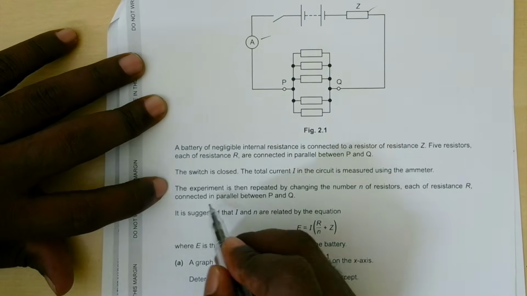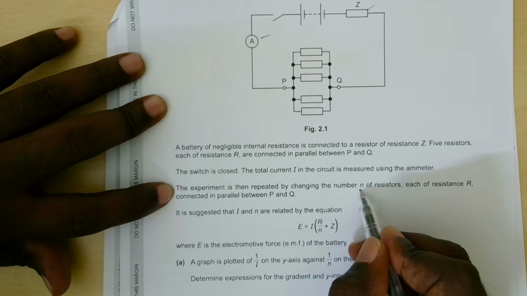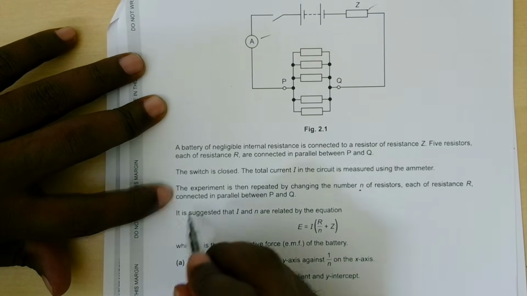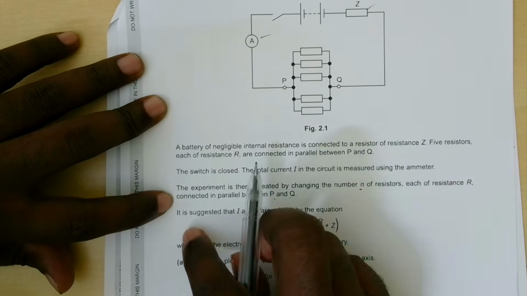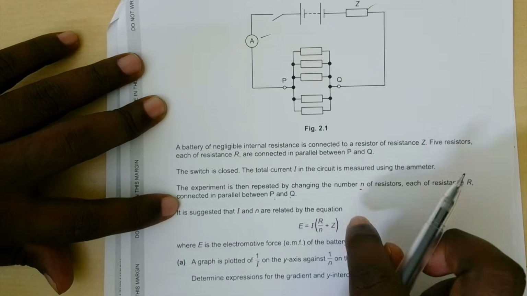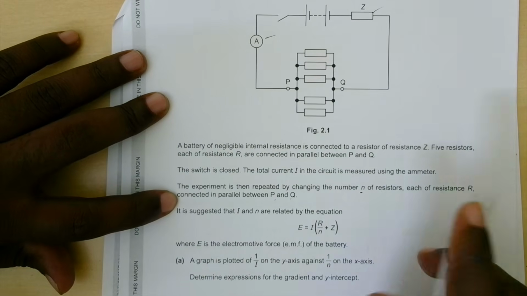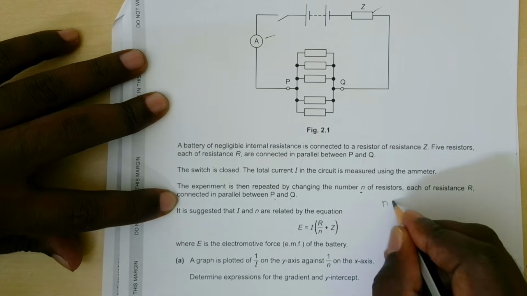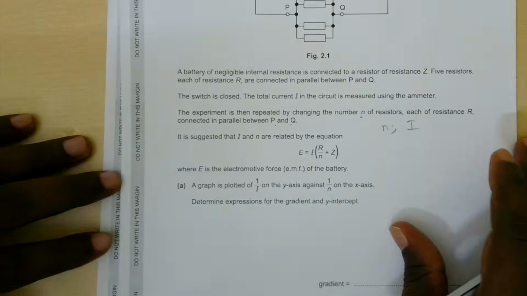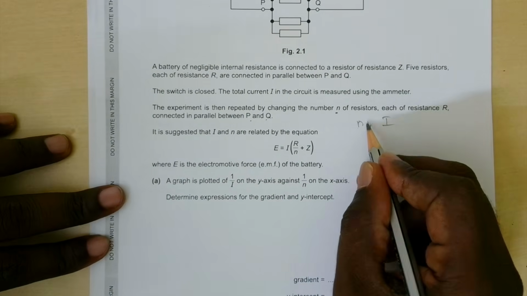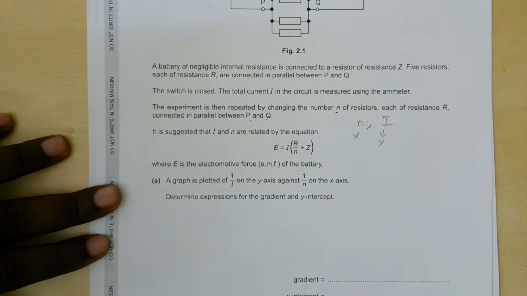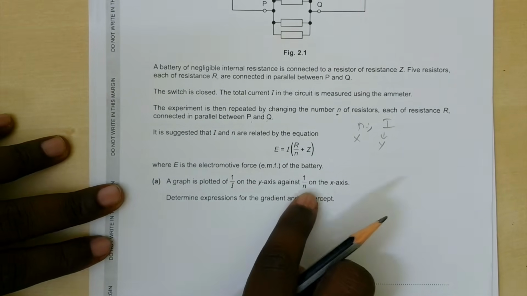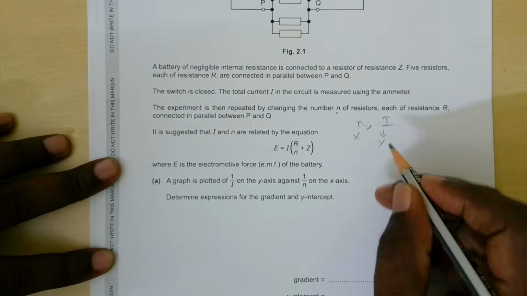The experiment is then repeated by changing the number N of resistors, each of resistance R, connected in parallel between P and Q. So they just increase and decrease the number of resistors, but the same resistance. It is suggested that I and N are related by the equation. If you vary N, I will vary. N we are changing, so that should be in the X position. I we are changing, that should be in the Y position. So a graph is plotted of 1 by I on the Y axis and 1 by N on the X axis. Let's rewrite this equation.